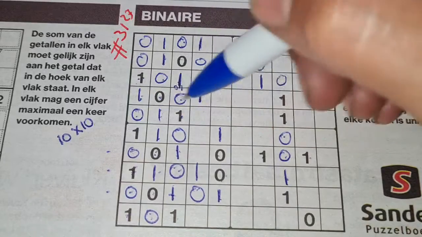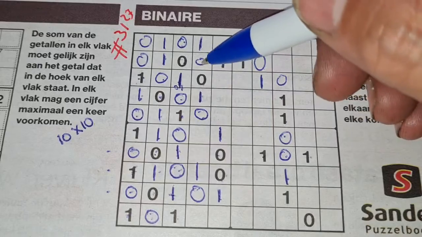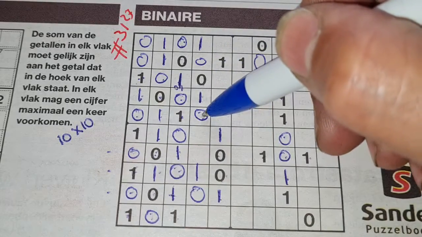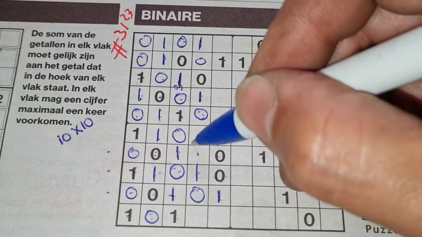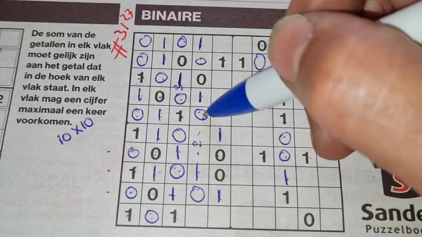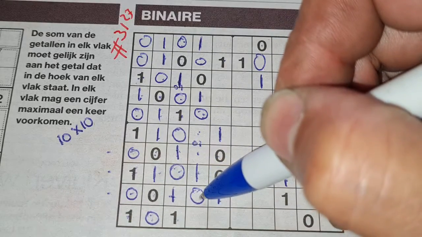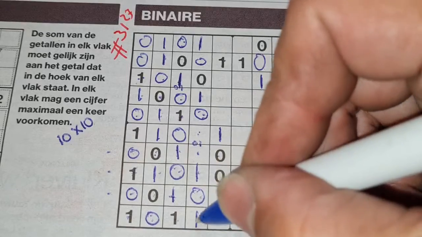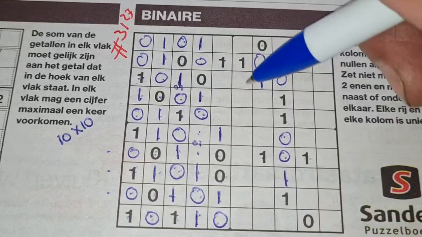Double 1, here no, there no. Here again. Between an O and a 1 with 2 empty boxes, there's always an O and a 1 there. So we have the first O, second O, third O, fourth O, and the fifth O. So this box should be a 1. Alright. Double 1, here no, there no.